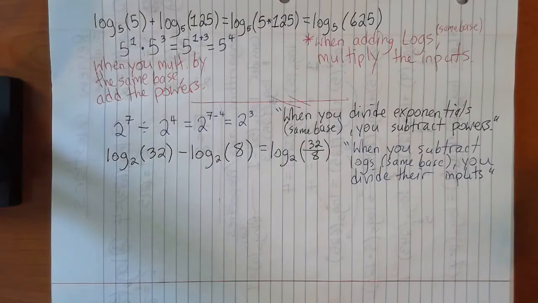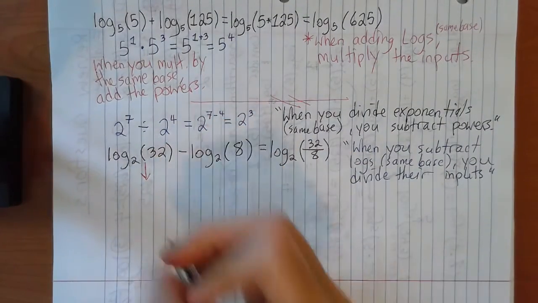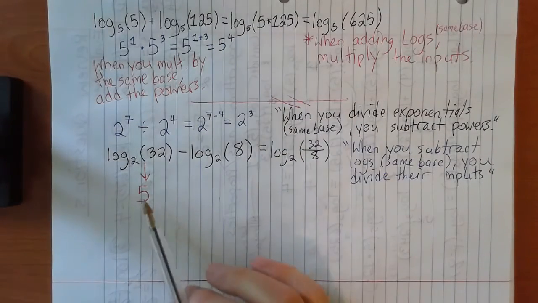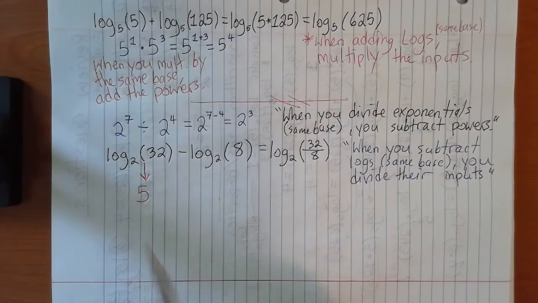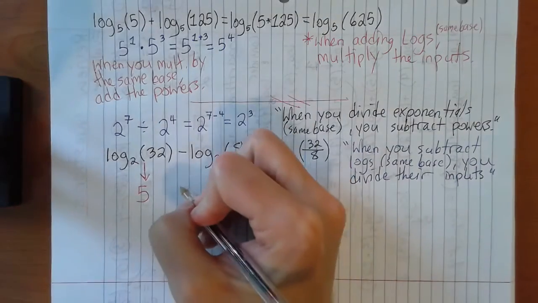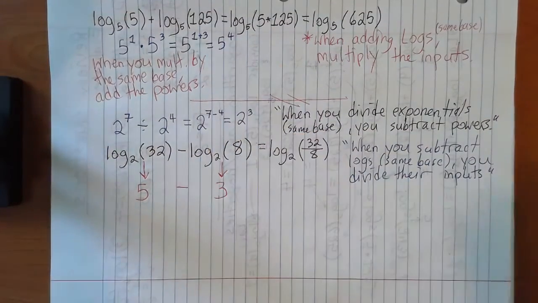So now if we go back into this problem, let's prove to ourselves that that actually is true. We know that 2 to the 5th power is equal to 32, so log base 2 of 32 is equal to 5. 2 to the 3rd power equals 8, so now we have a 3 right there.